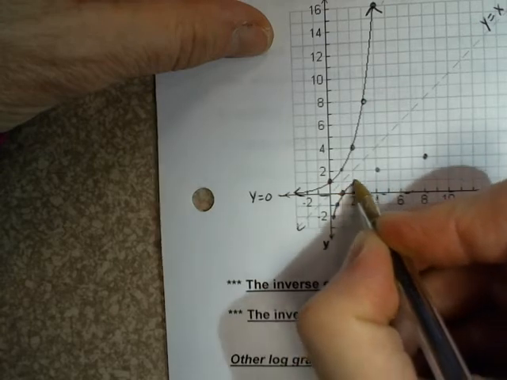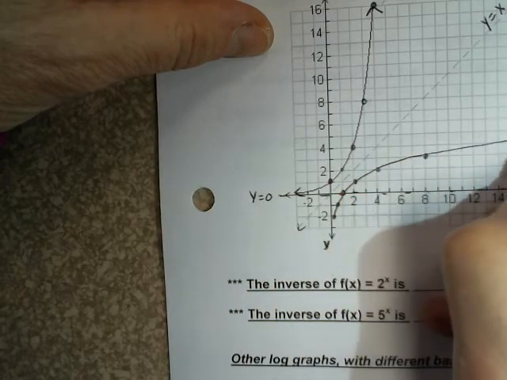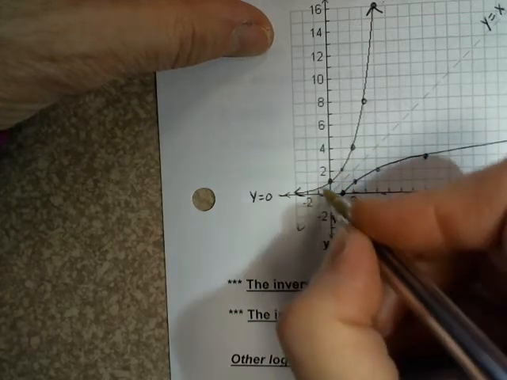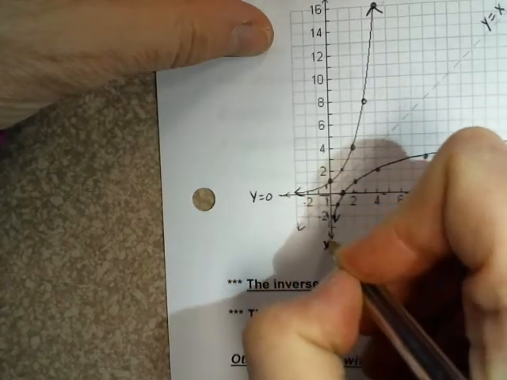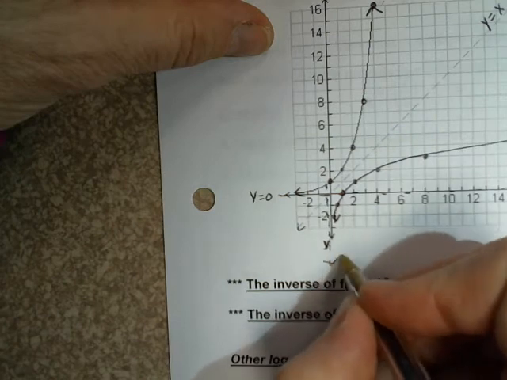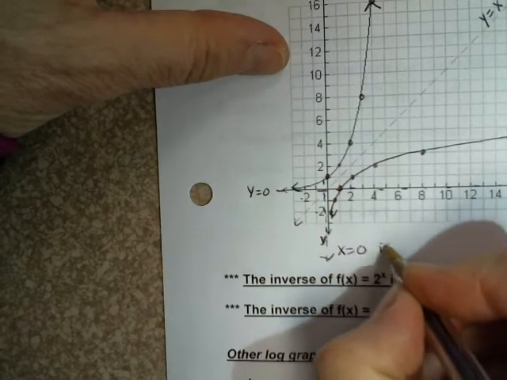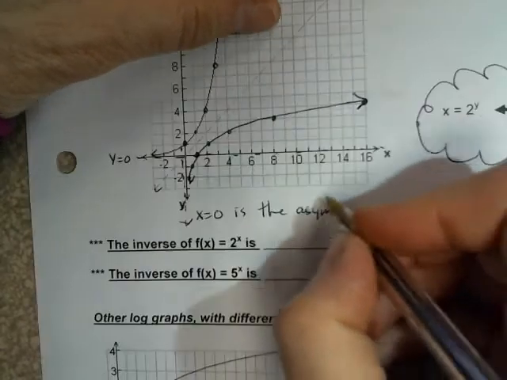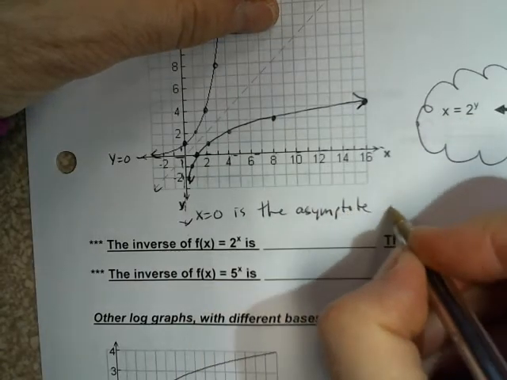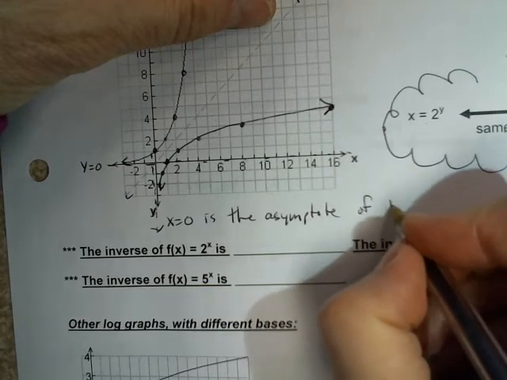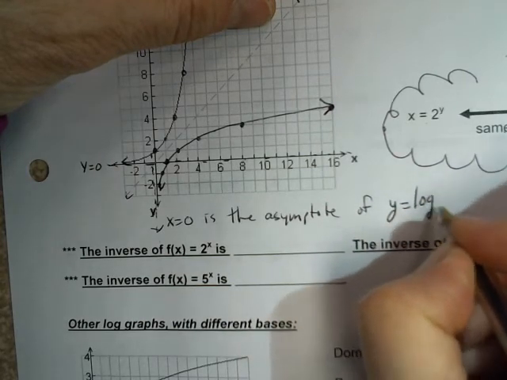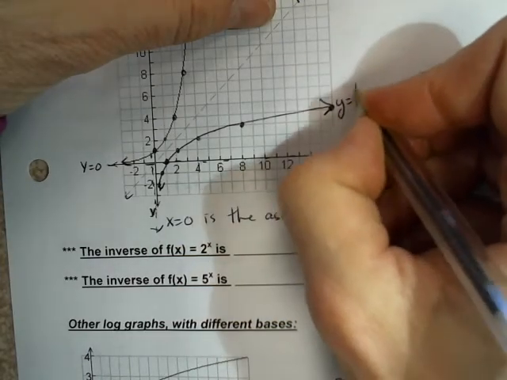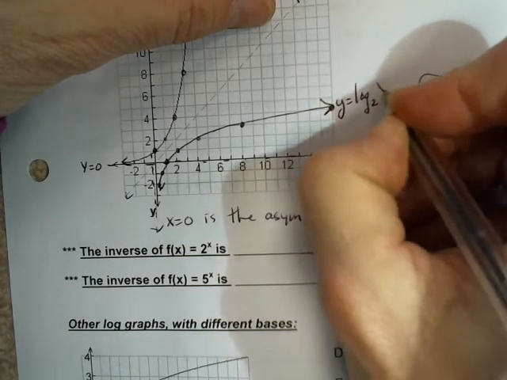So we're going to connect all these points with a nice smooth curve and put an arrow on the end. Now this time we have an asymptote of the y-axis, which has the equation x equals 0. That is the asymptote of what we just graphed, y is equal to log base 2 of x. Let's write this, y equals log base 2 of x.